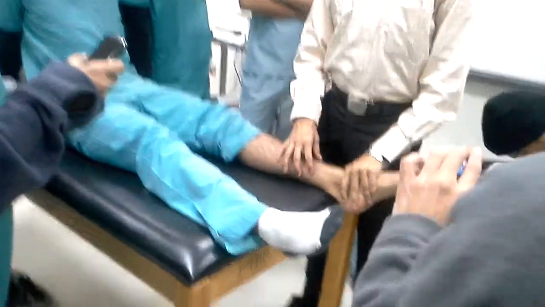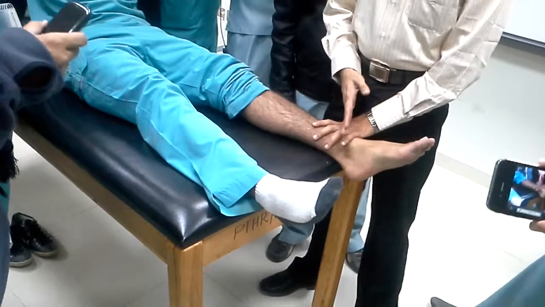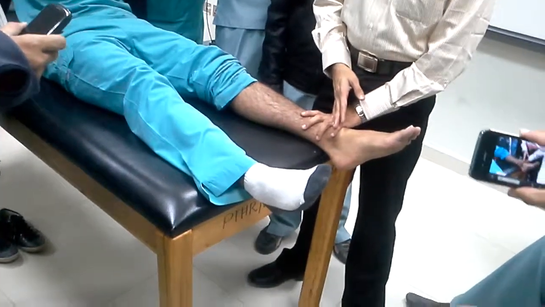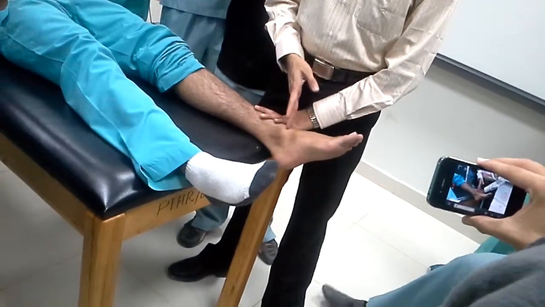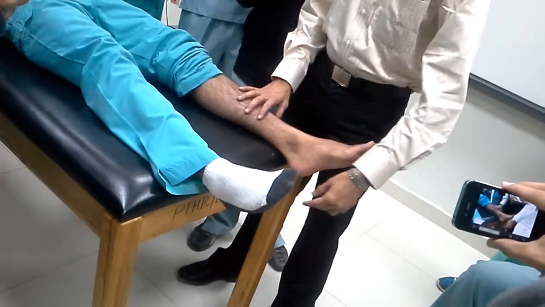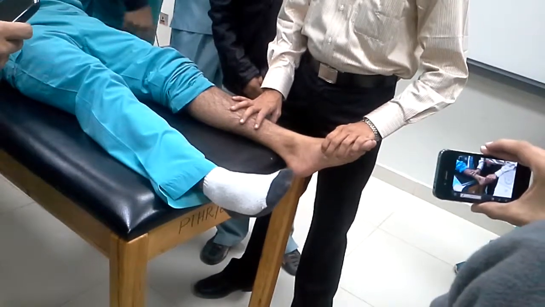Coming to ankle. Now, ankle joint. What structures are there? In the ankle joint, what is the composition of the ankle joint?